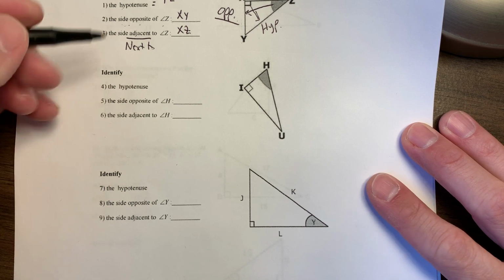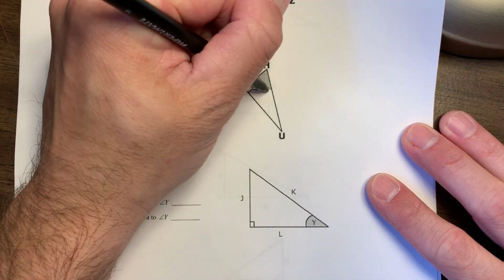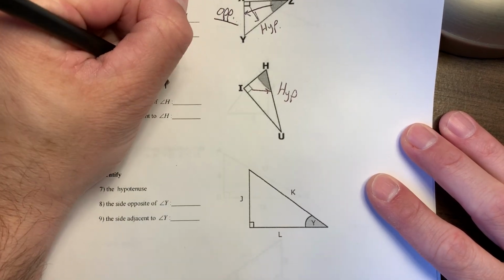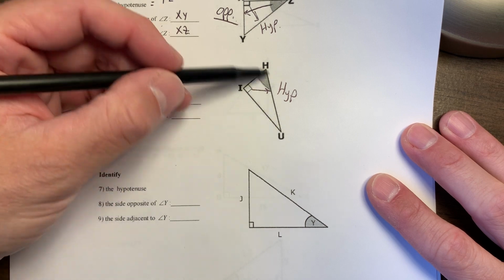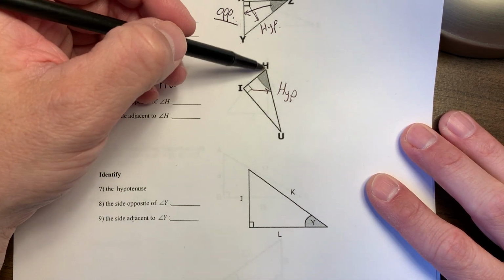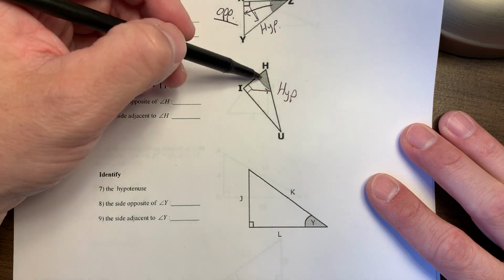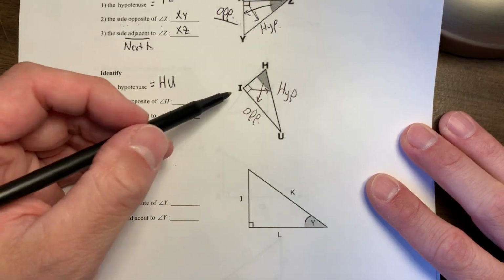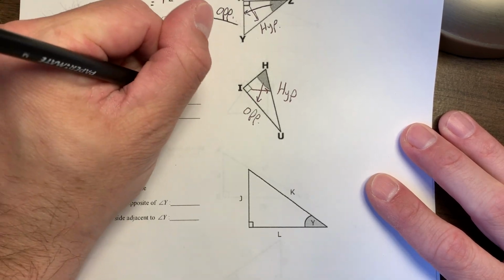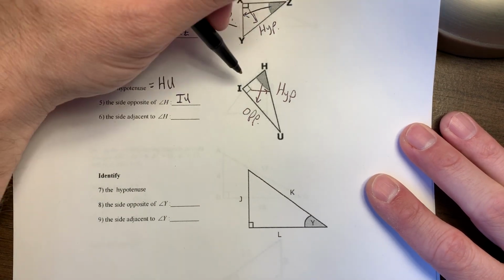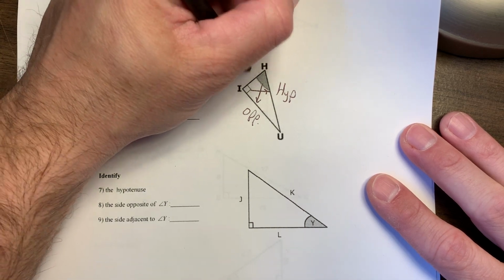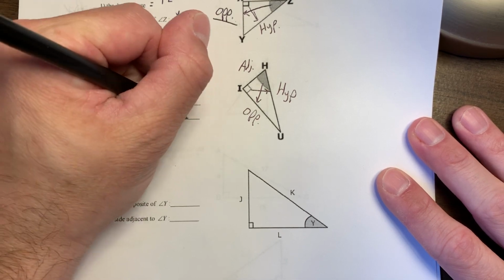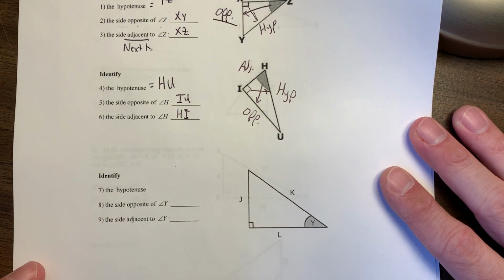They want me to identify the hypotenuse. There's the right angle. Opposite is the hypotenuse, okay? I'm going to call that HU. That's the longest side of the triangle. It's opposite the right angle. Now, angle H, the side opposite angle H is highlighted. Opposite it is over here. I'm going to call that the opposite, and I'm going to call that IU. And then the side adjacent, which is next to, I always do that last, right? It's next to, I'm going to call that HI. So, hi, HI. And that's it.